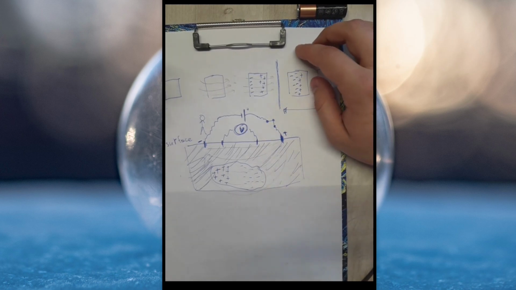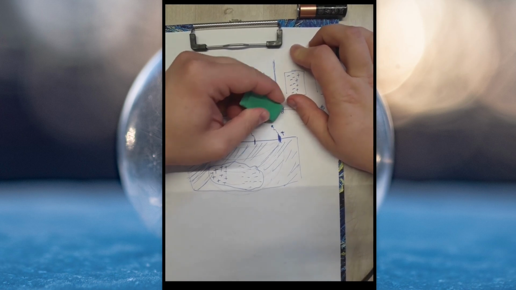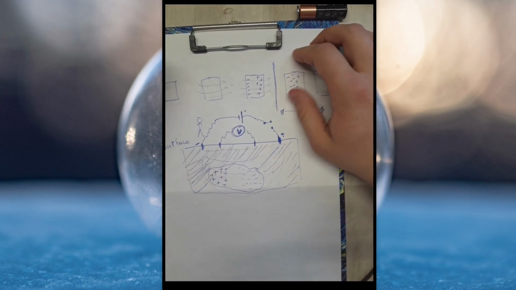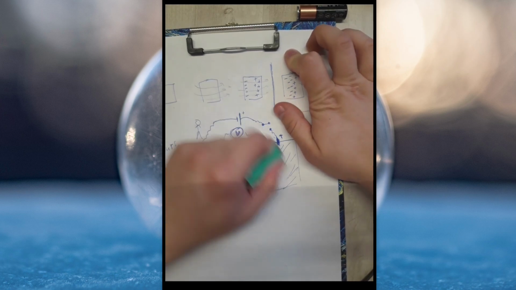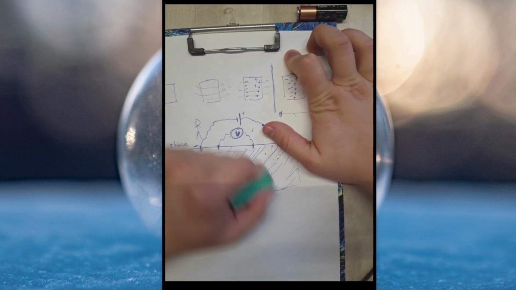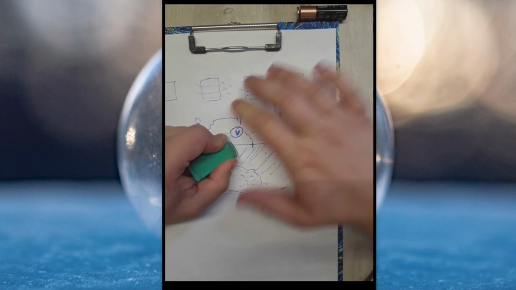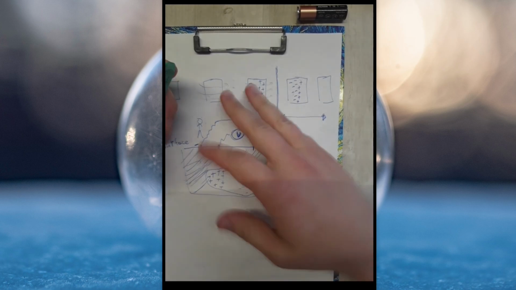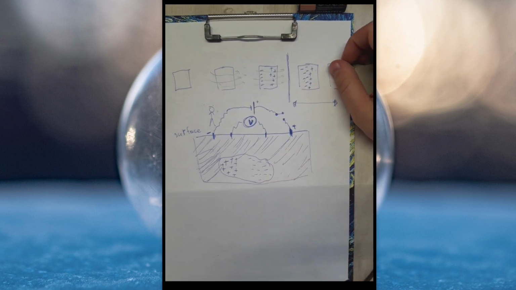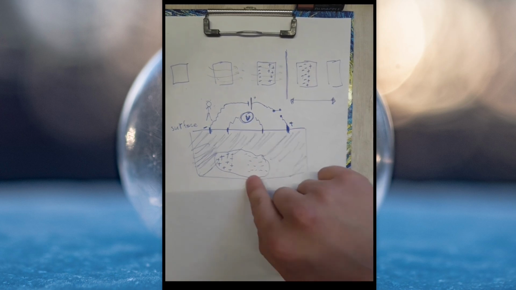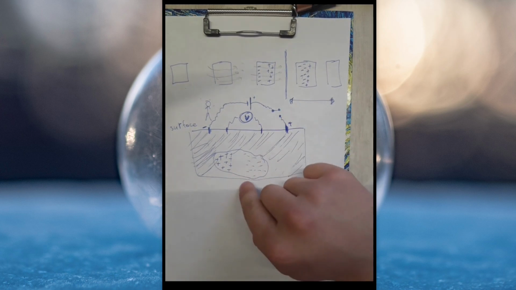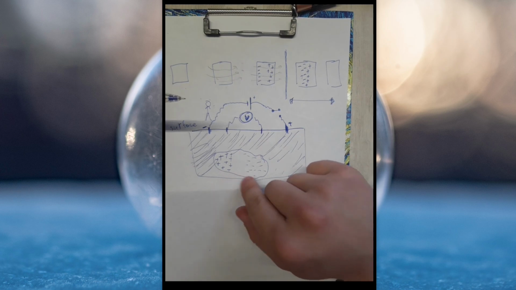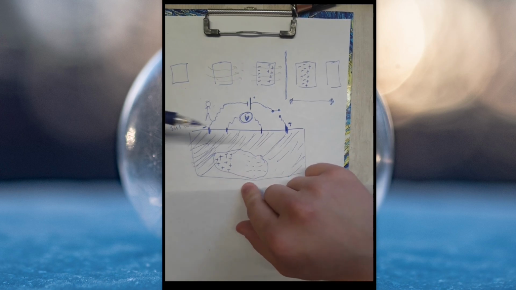How do we do it? We do it by opening the switch. What happens then? Our external field disappears. Right? Right. But we still have this dipole. This dipole generates an electric field. Let's call this internal electric field.